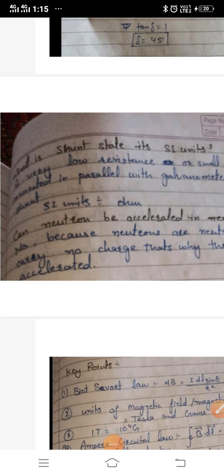So I told you, when we did the conversion of galvanometer to ammeter and voltmeter, that to convert a galvanometer into an ammeter, we have to connect a very low resistance in parallel, and that low resistance is called a shunt. So shunt is the low or small resistance which is connected in parallel to a galvanometer to convert it into an ammeter. It is a resistance, so its unit is ohm.